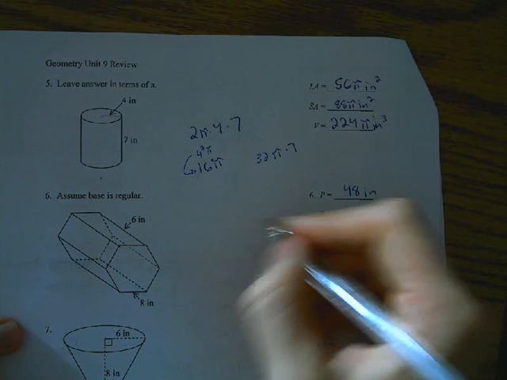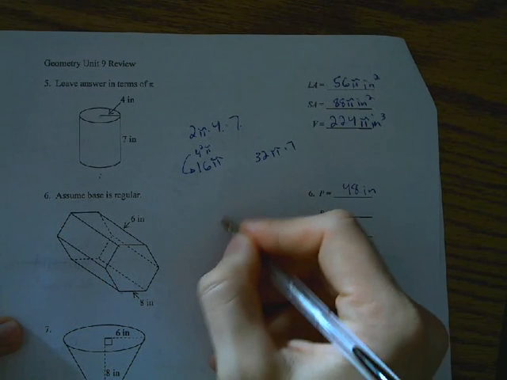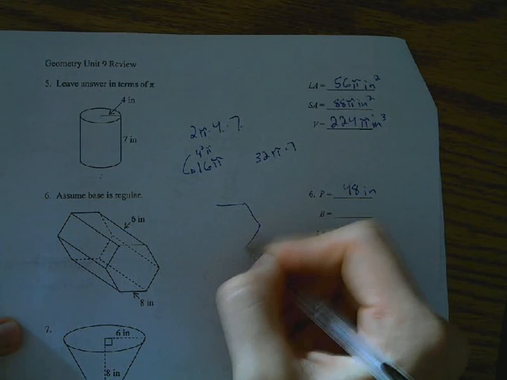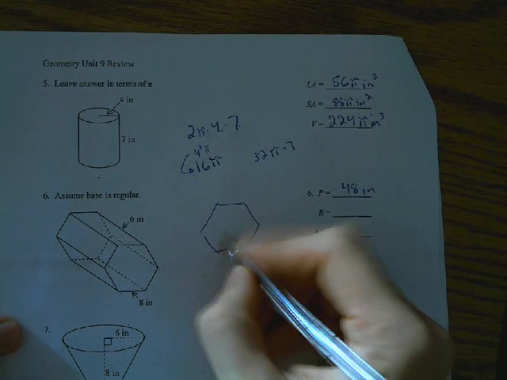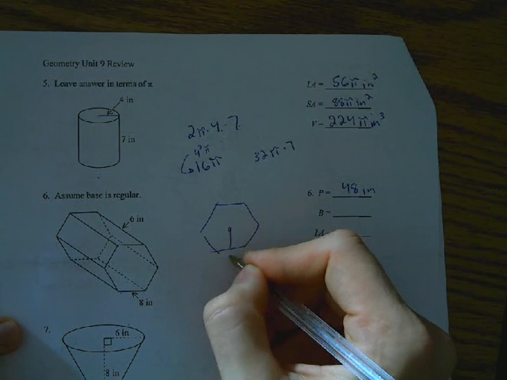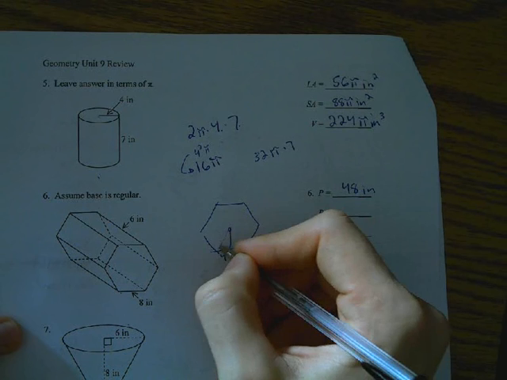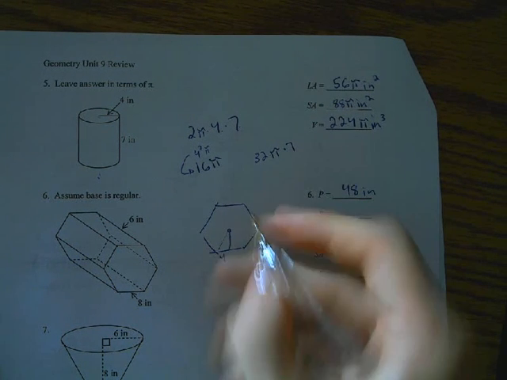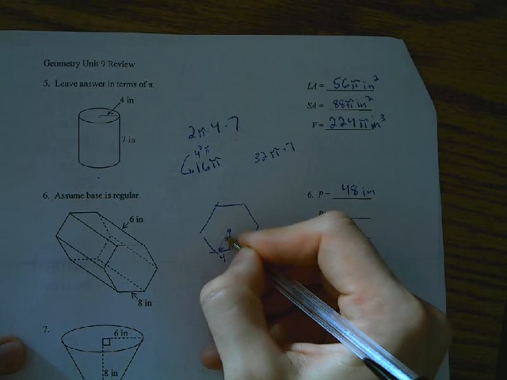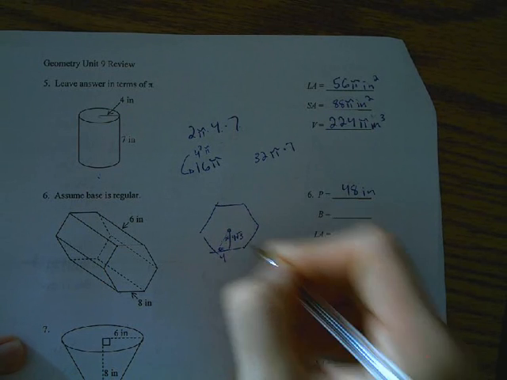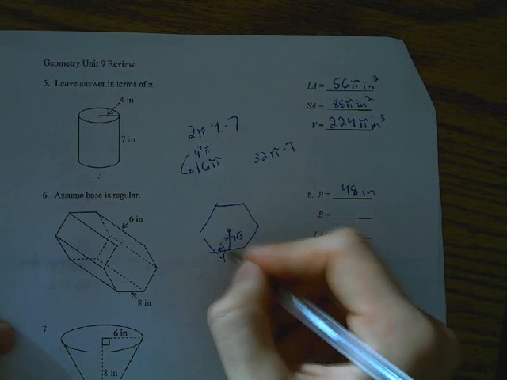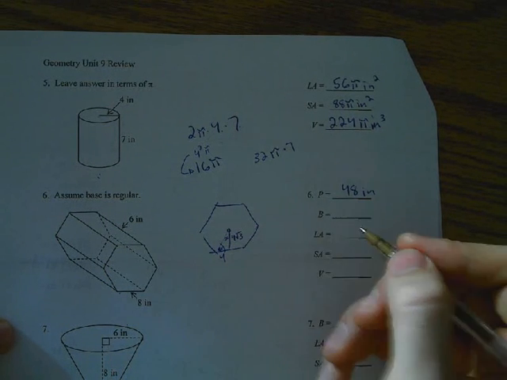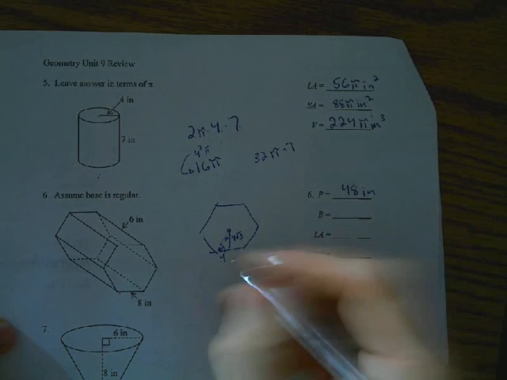The area of my base, again, if I've got this regular hexagon and I've got a side length of 4, I believe this is going to be 360 divided by 6 divided by 2. This is going to make this a 30-60-90. So I'm going to have 4 square roots of 3. You can also use tangent to get that decimal equivalency. So 4 square roots of 3 is going to be my apothem.